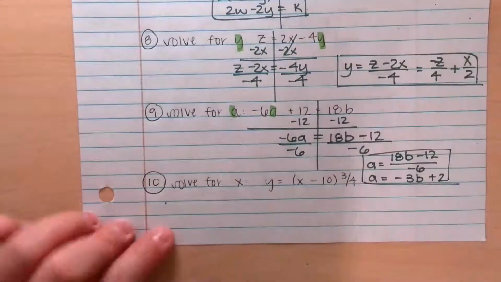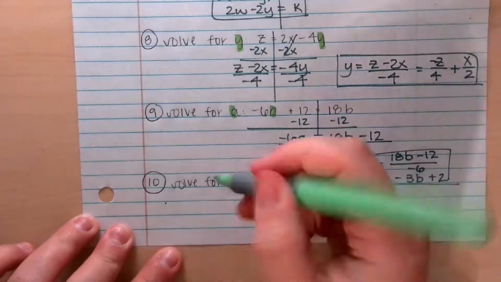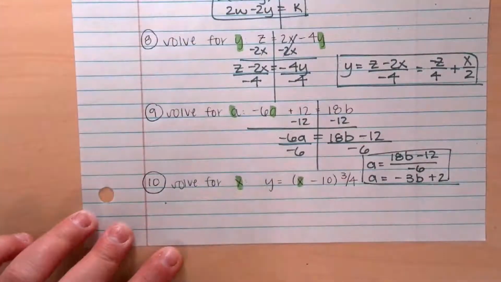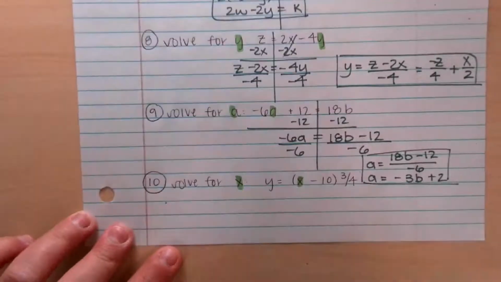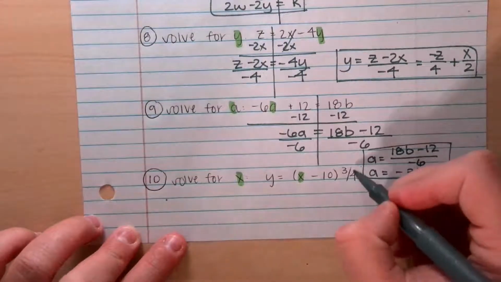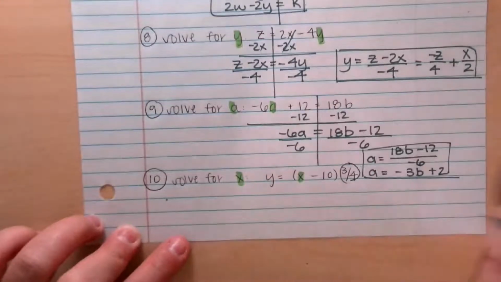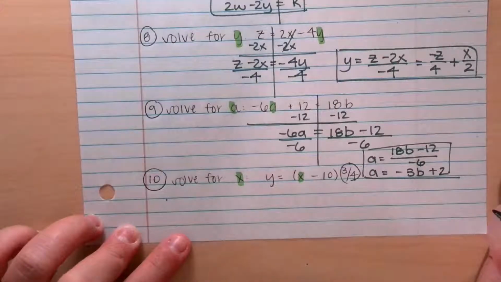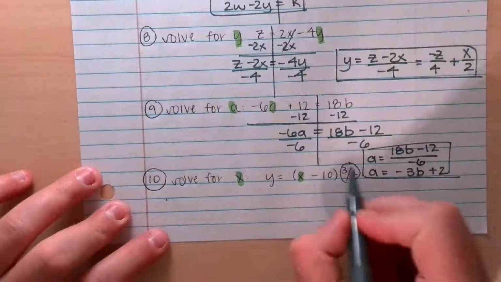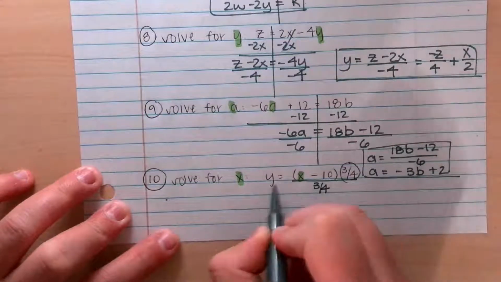And our last example, we are solving for x in this one. So, first thing we want to do is we need to get rid of this multiplication that's happening on the outside. So to get rid of multiplying by 3/4, we're going to use our reciprocal. To get rid of this multiplying, we can divide by 3/4.